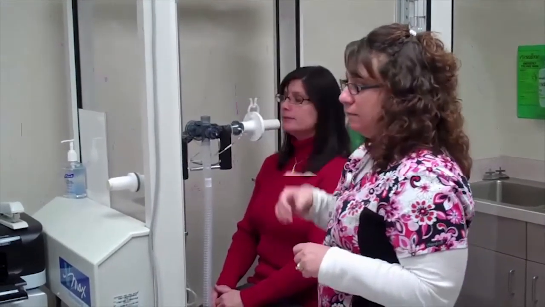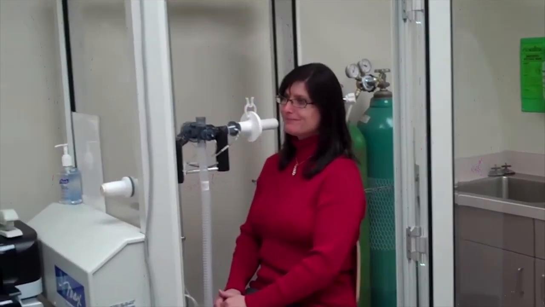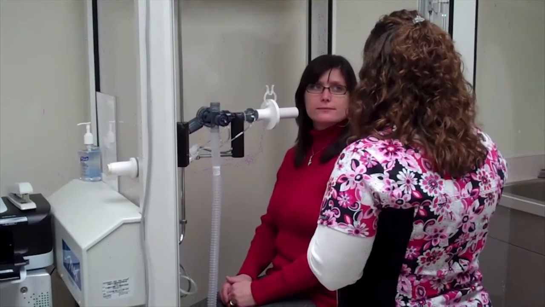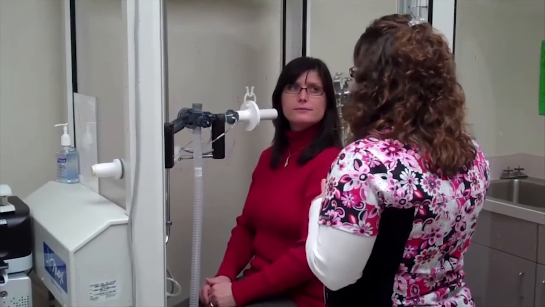Next part of the test is plethysmography, and this assesses the patient's lung capacity, particularly good for assessing scar processes. Okay, for this set of tests, I have to close the door. Your mouth's going to go all the way around that again. Clips on your nose. You're going to start out breathing normal until I tell you. When I tell you, take a deep breath in, blow it out, go back to normal breathing. Then I'm going to have you start doing quick little pants.